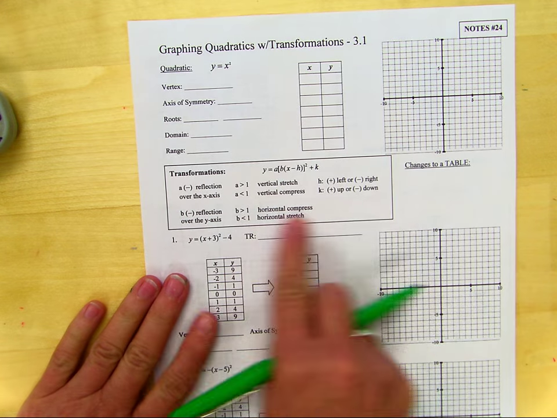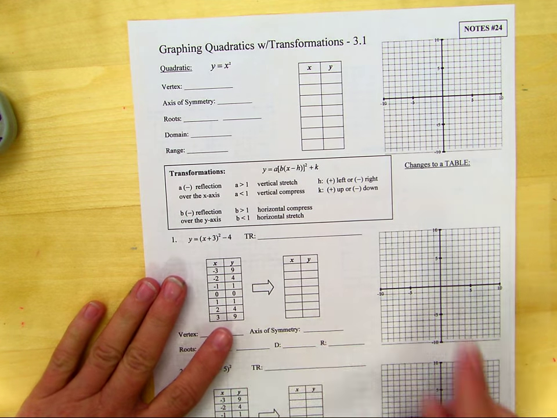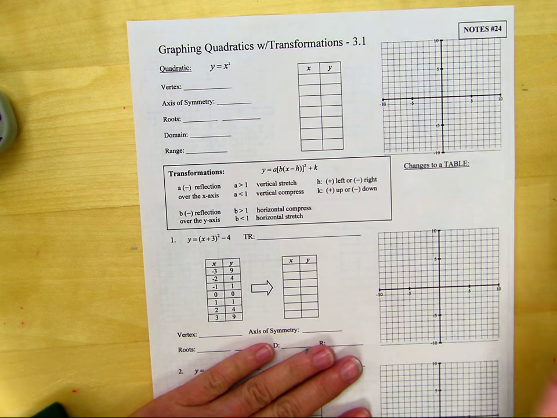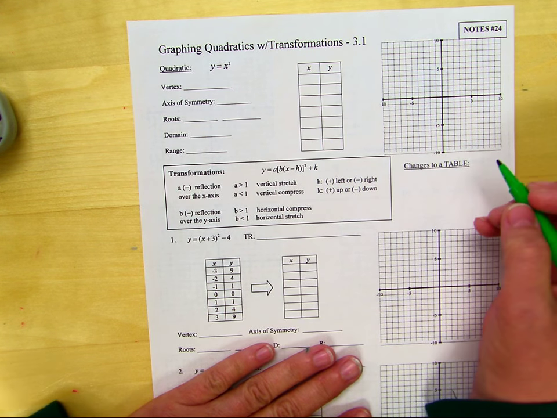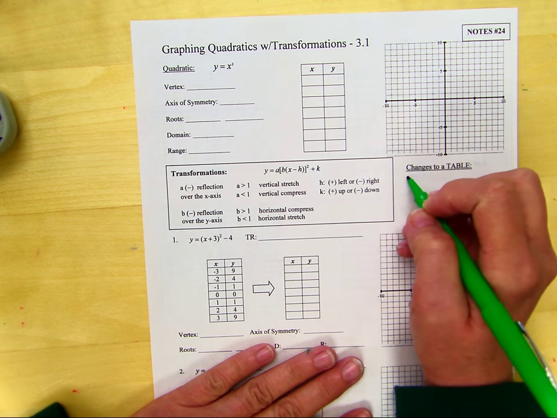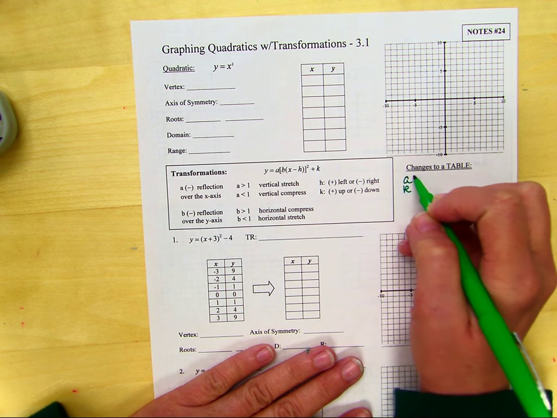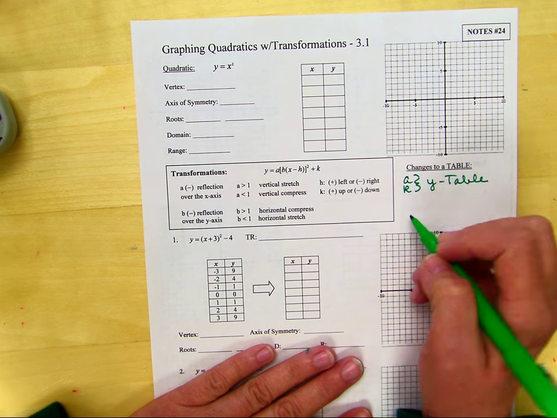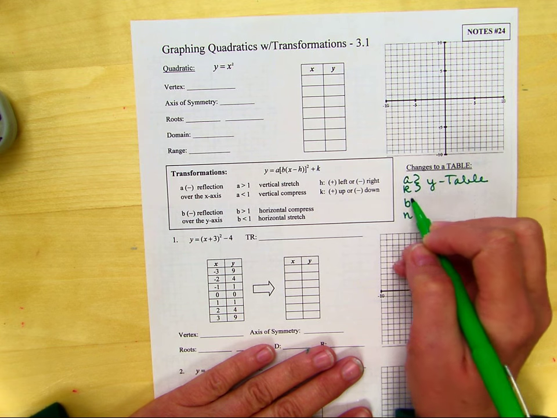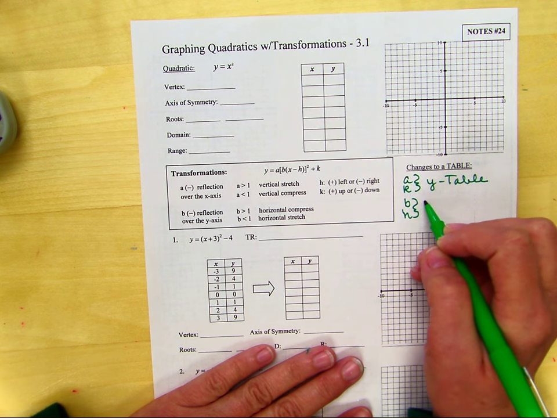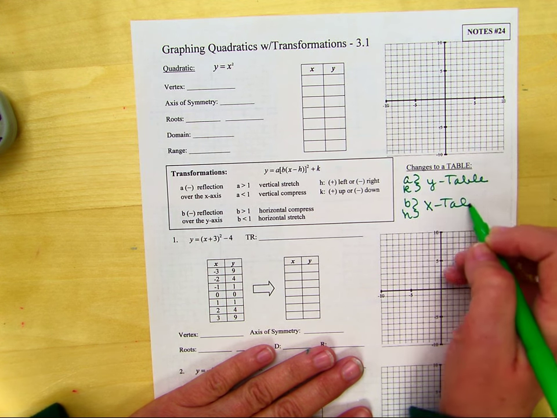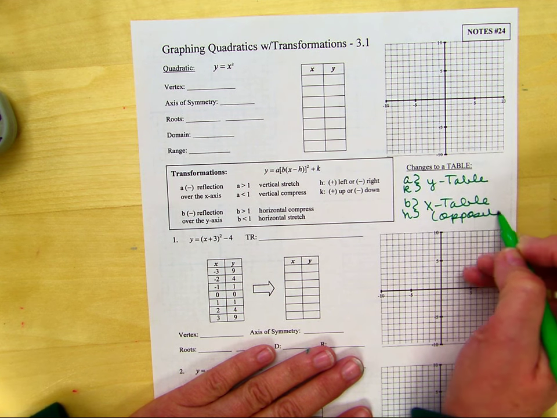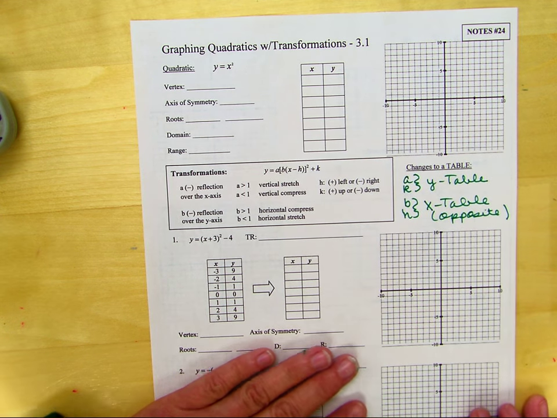Transformations. All of these transformations in the middle here are exactly the same as everything we've done so far, okay? Changes to the table, exactly the same as what we've done so far. A and K affect the Y table. B and H affect the X table, and they do it by doing the opposite, okay?